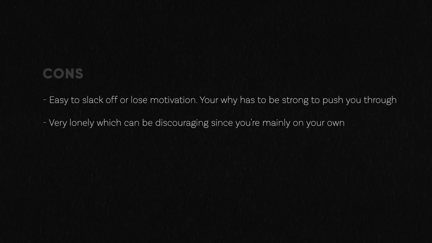And it can be lonely, which is discouraging because you don't have classmates or peers to relate to or talk to in the way you would at a university. Everyone's situation and life circumstances are different, so I would use your best judgment to see what type of learning style you work best in, your financial situation, and ask yourself, what are you willing to put yourself through?